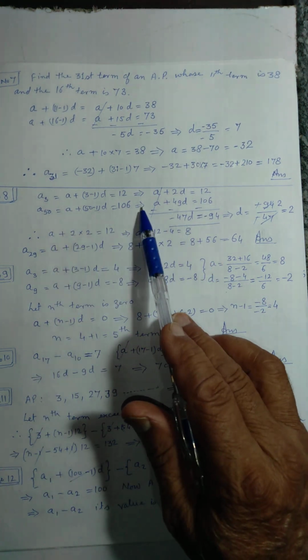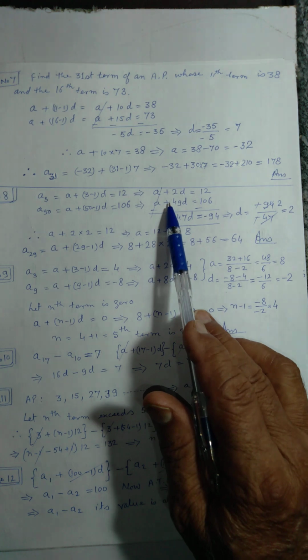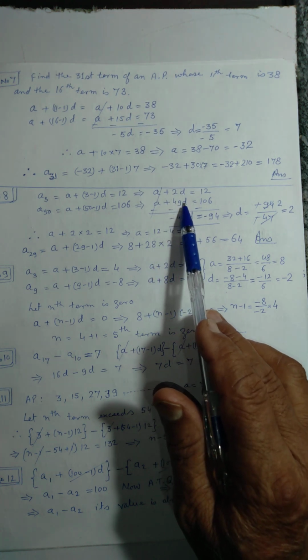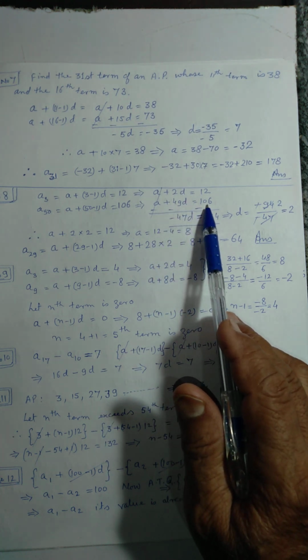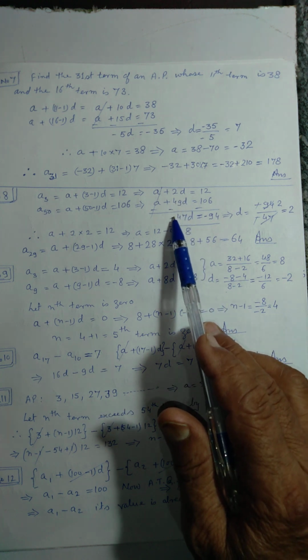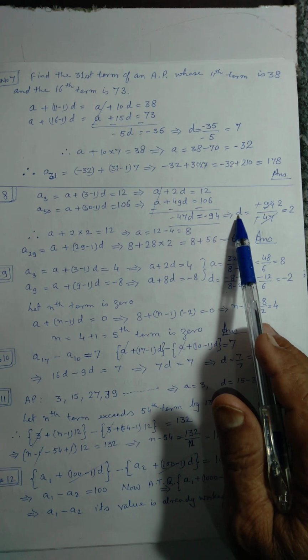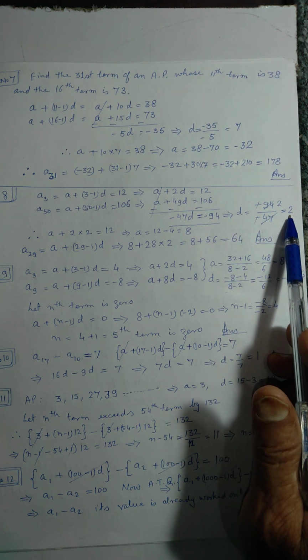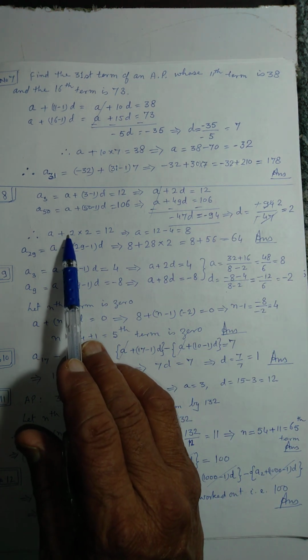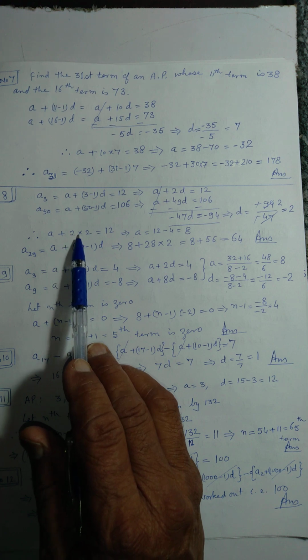And the second equation is A plus 49D is equal to 106. Just by subtracting, you can find the value of D, the common difference, that will be equal to 2. Now substitute the value of D in the first equation.